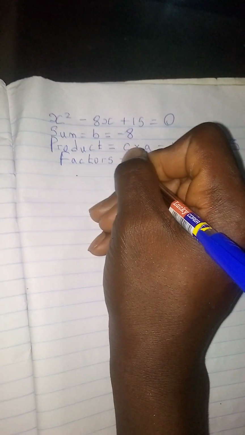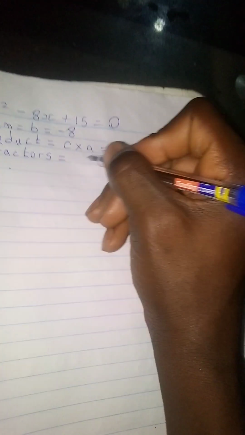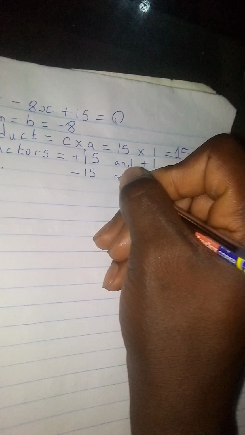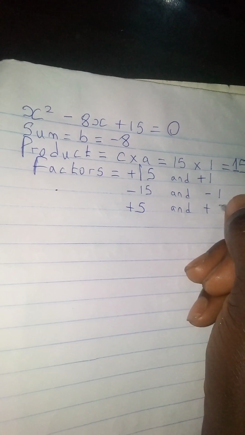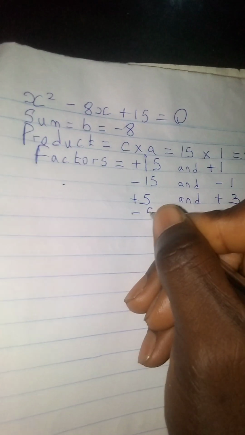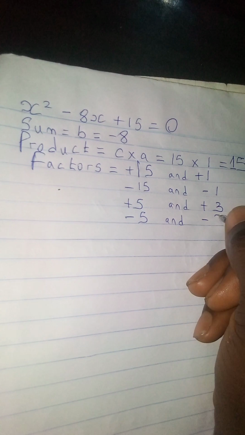So now the factors. Like I said earlier, to get the factors, you look for two numbers that when you multiply them, you get the value of the product. Now we have 15 and 1, plus 15 and plus 1, minus 15 and minus 1, plus 5 and plus 3, minus 5 and minus 3.